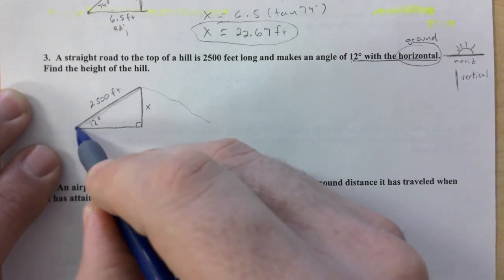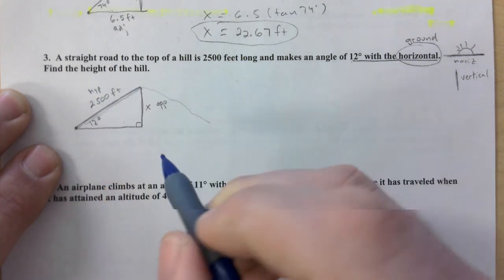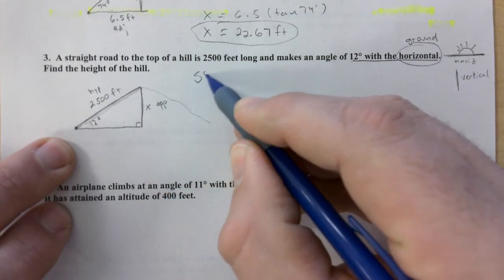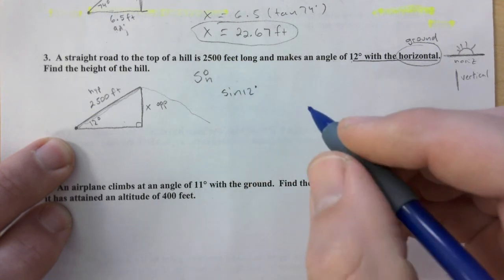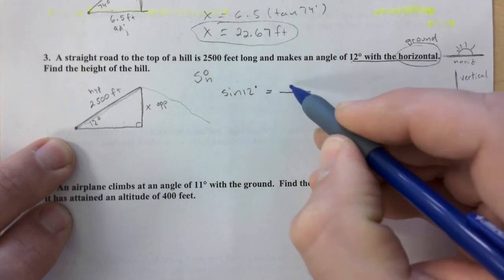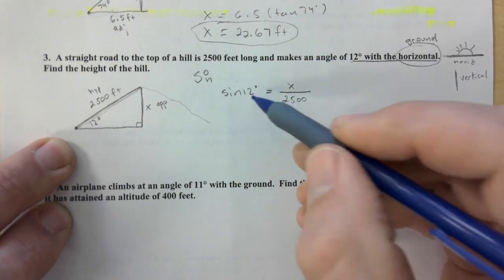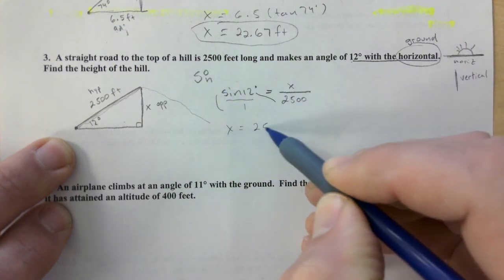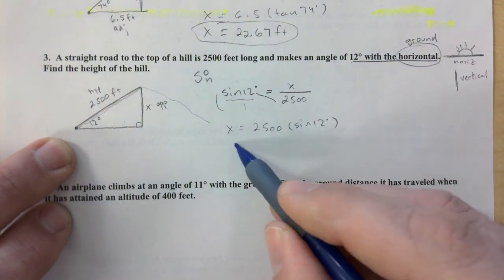Based on this angle over here, this would be the opposite. This would be our hypotenuse. So O and H, that's SOH. That helps you set it up. Sine of 12 degrees is equal to opposite over hypotenuse. You put the 1 there. You're going to cross multiply and divide. So x is 2500 times sine of 12 divided by 1, which we're going to ignore.